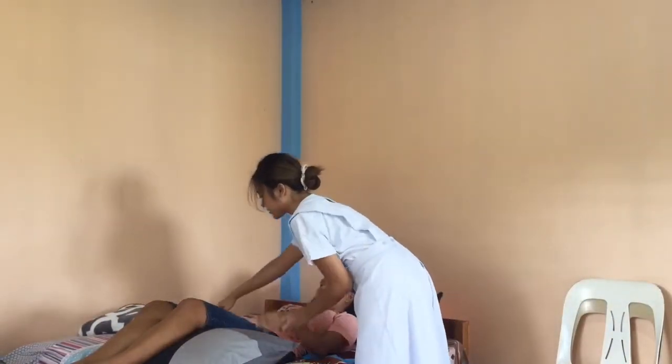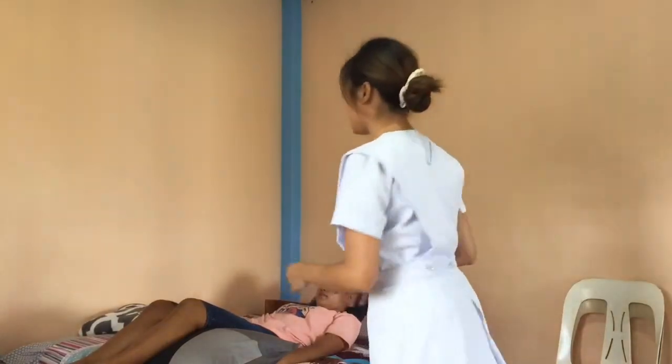Here or here. Then fifth is put the sheet over the patient, covering the body completely from the neck and shoulder downward without tucking it under the patient.